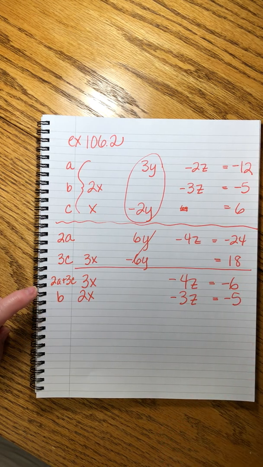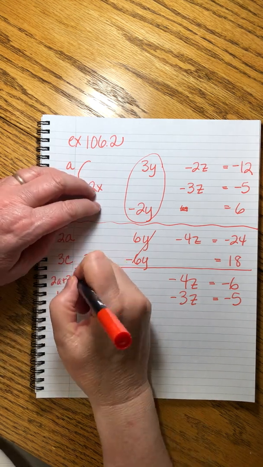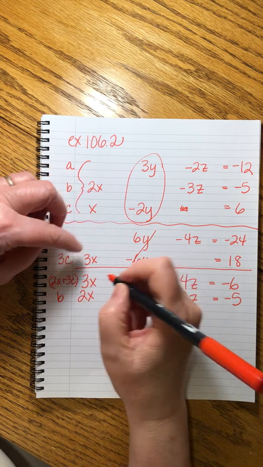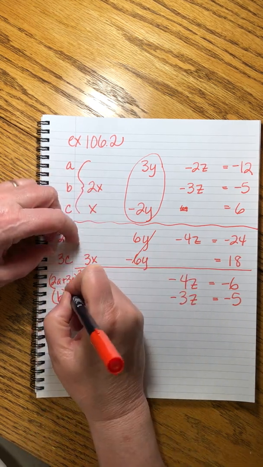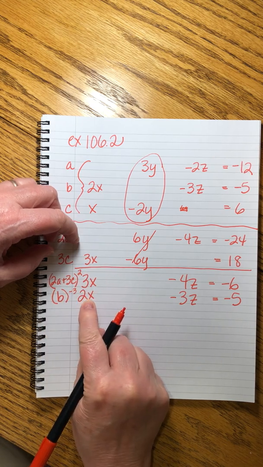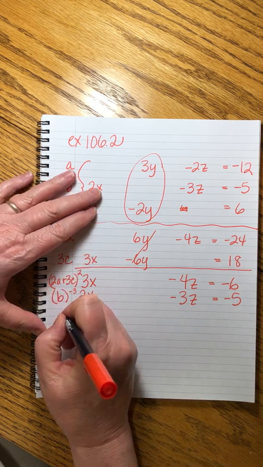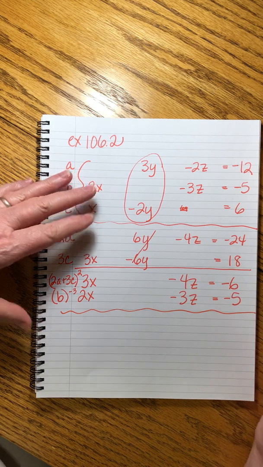So what should I do? I think I'm going to have to multiply this one times 2 again to get 6x, and I'll multiply this one by minus 3 to get minus 6. So here we go again. Draw the line.